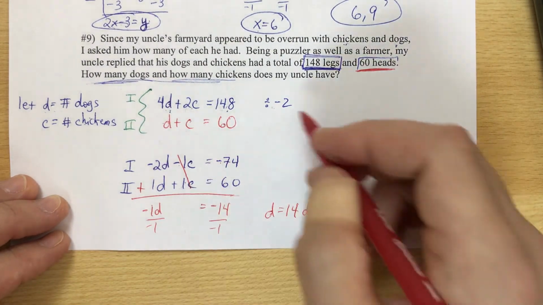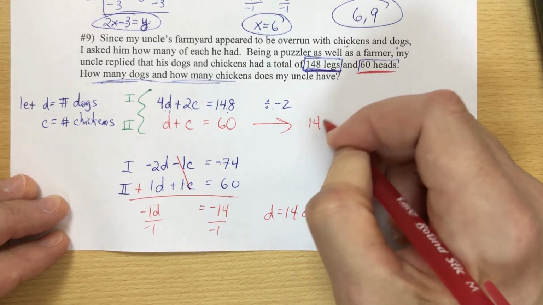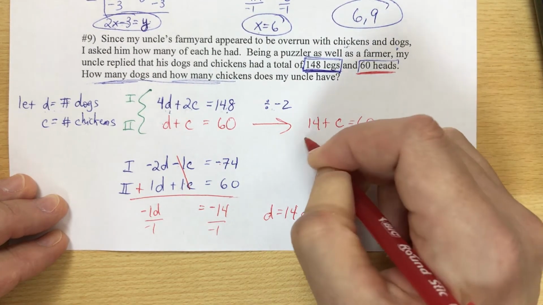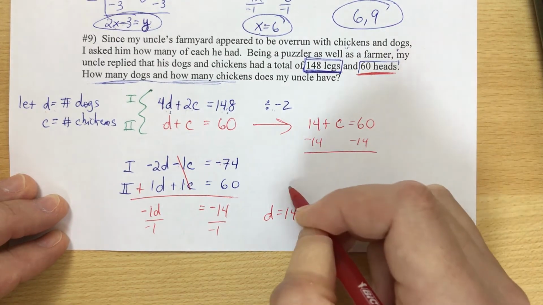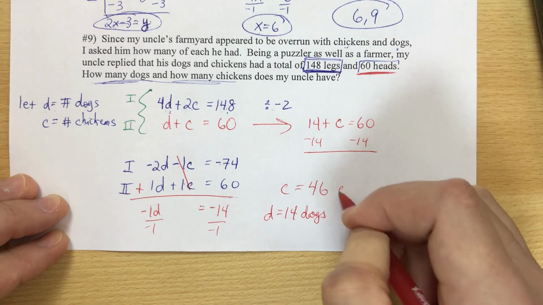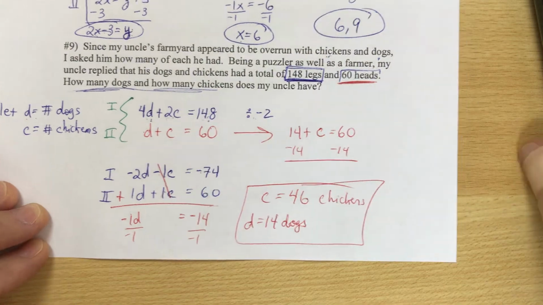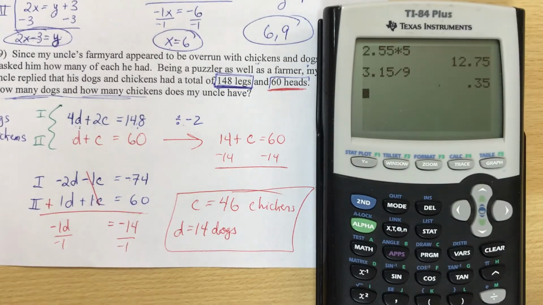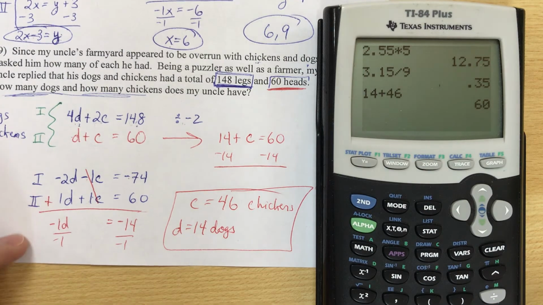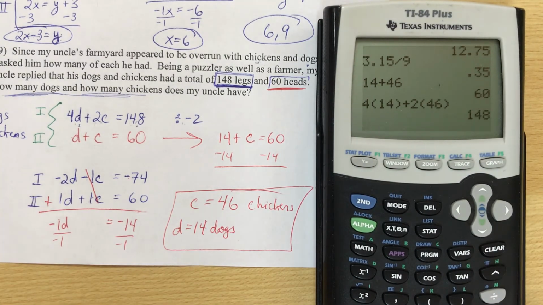Let's go back to the second equation here. 14 dogs plus chickens equals 60. We'll subtract 14, and we'll get C is equal to 46 chickens. There's our answer. Let me check. 14 dogs plus 46 chickens. Does that give us 60 heads? 60 animals, yes. And now let's see, each dog had 4 legs, so 4 times 14. Each chicken had 2. Does that give us 148 legs? Check. Everything is good, and that is the end of the notes.